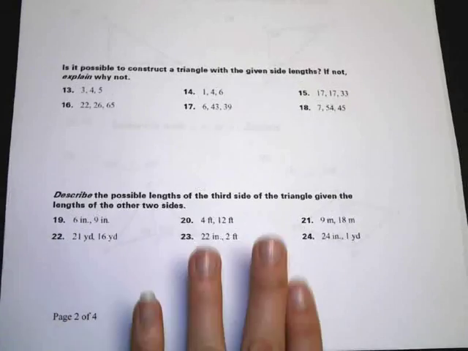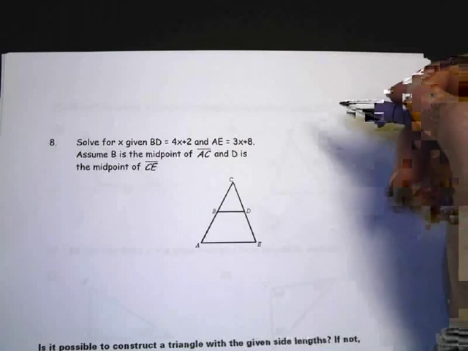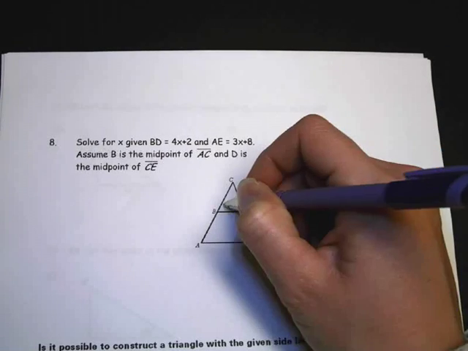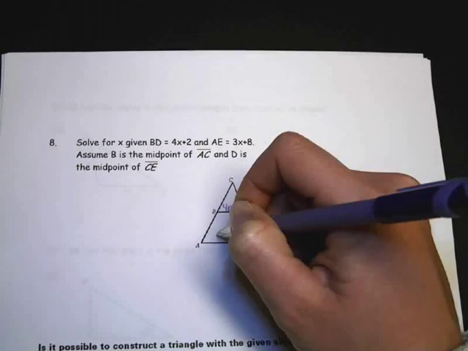Moving on to page 2. Let's go ahead and work this word problem here just in case you're having difficulties with it. It says solve for x given that BD is 4x plus 2 and AE is 3x plus 8.